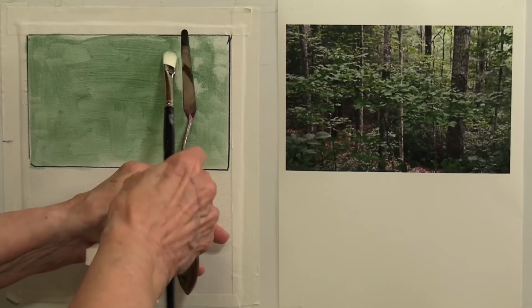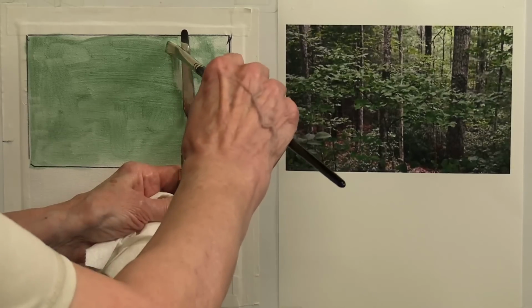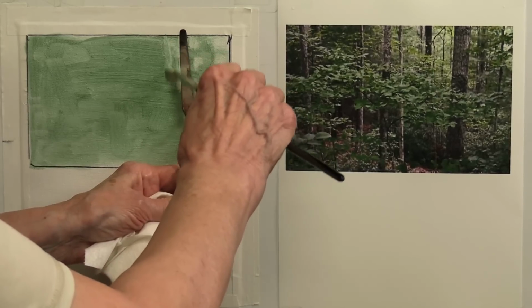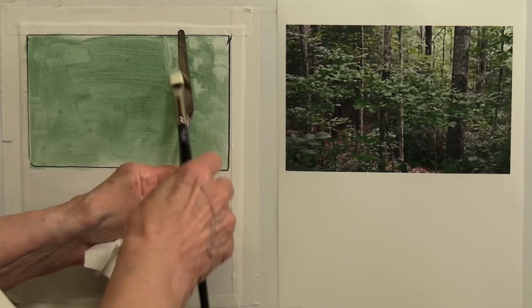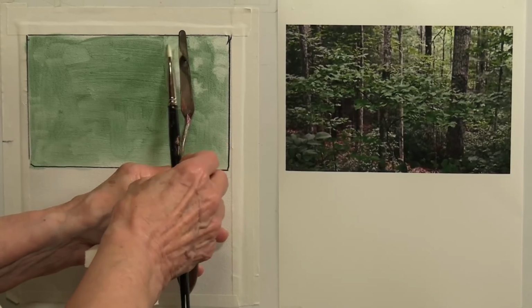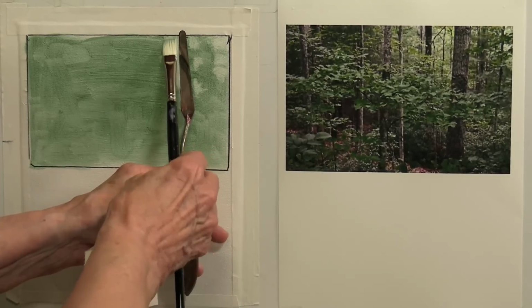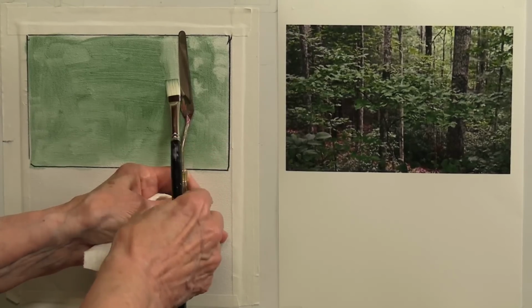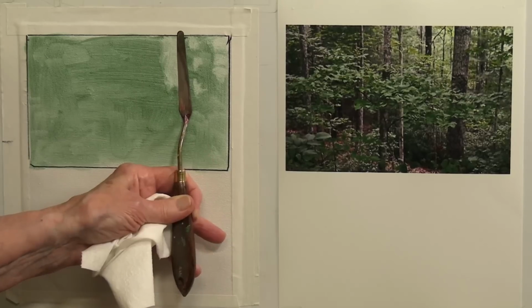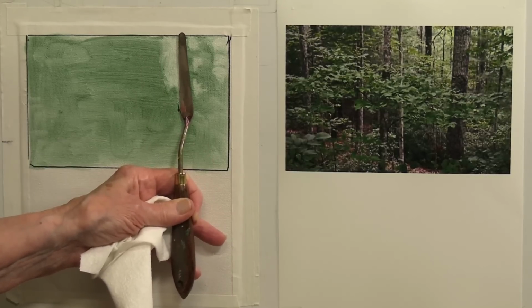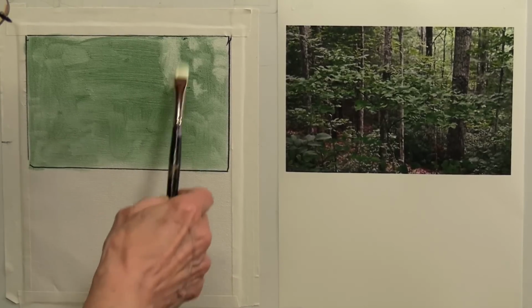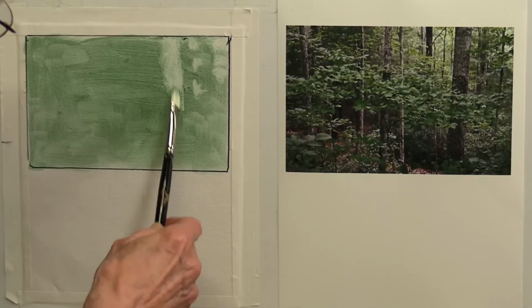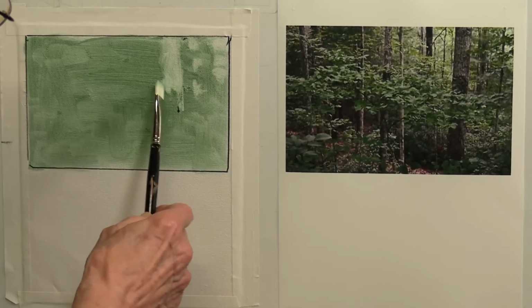Now you see some tiny trees back there too that are in a shadow area. Don't try to do small stuff when you're doing this sort of thing, because if you try to do small stuff, it gets confusing. You can put that small stuff in later, but just lift out the general areas. And see, by holding the palette knife there and creating a mask of that tree, I was able to lift out that little light area.